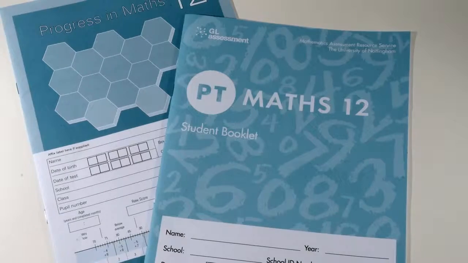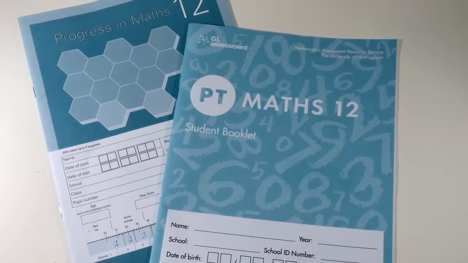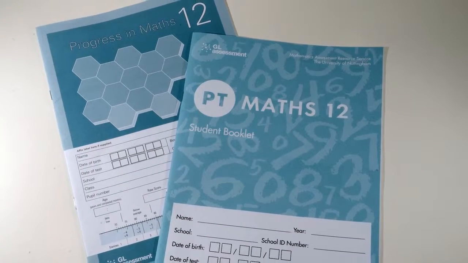The Progress Test in Maths, or PTM, is an update to the previous version of Progress in Maths, or PIM. All of the test items are completely new, and so is the standardization. This means that the new test measures those skills and knowledge areas that are important to students today.